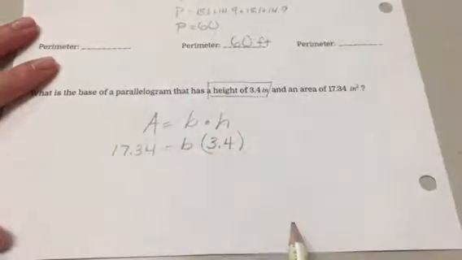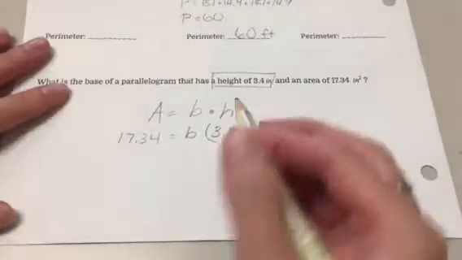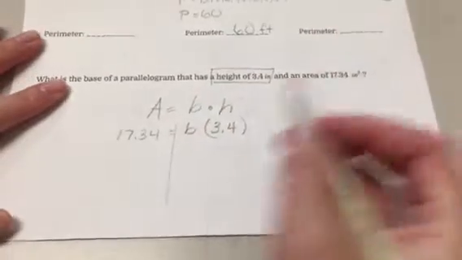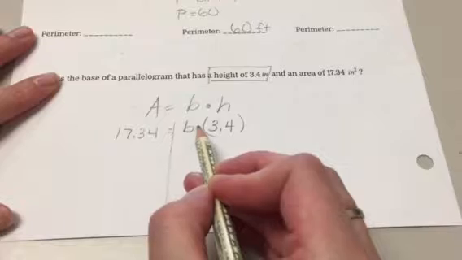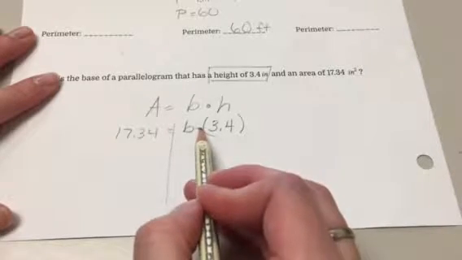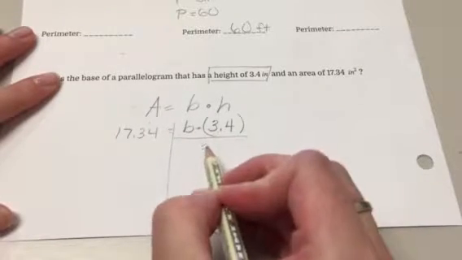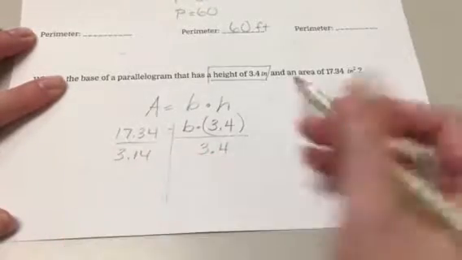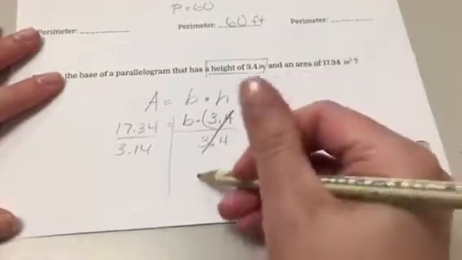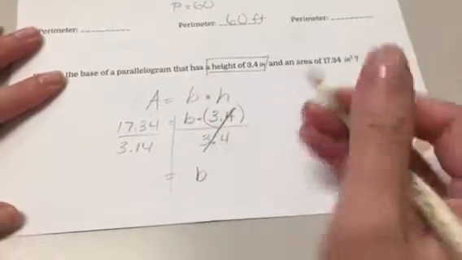I don't know the base; that's what we're looking for. So think of that as like an x, and if you're solving for the variable, we need to do the opposite of multiplying by 3.4, which would be to divide by 3.4 on both sides. The 3.4s would reduce, and we're left with b for base.